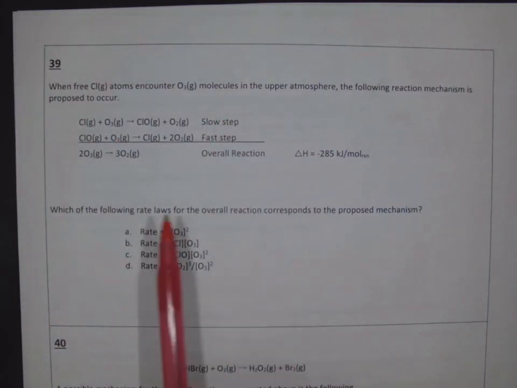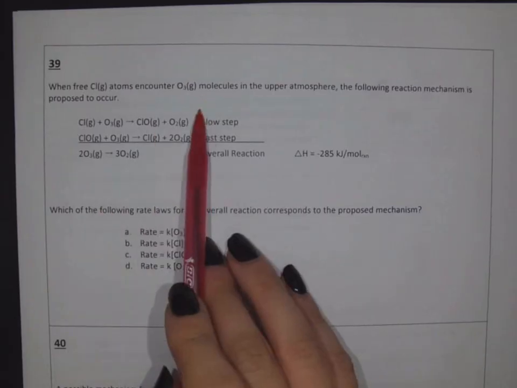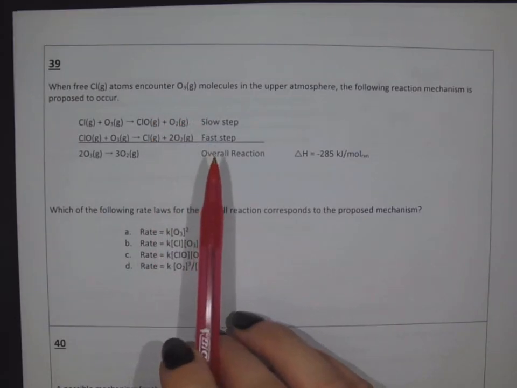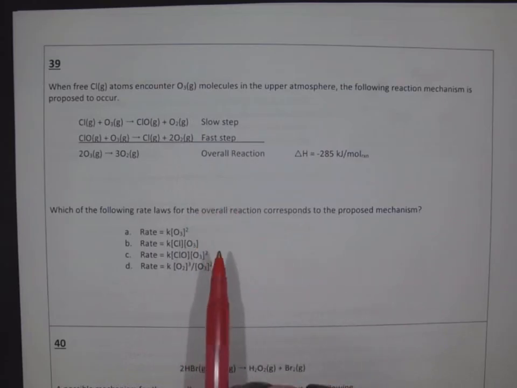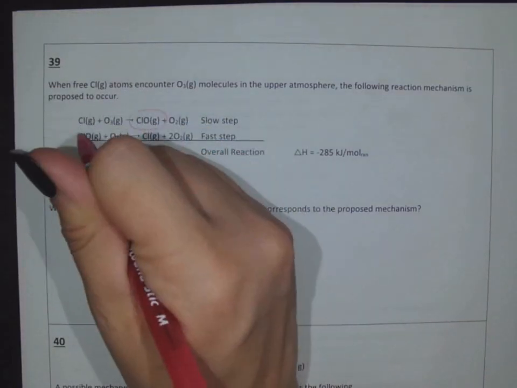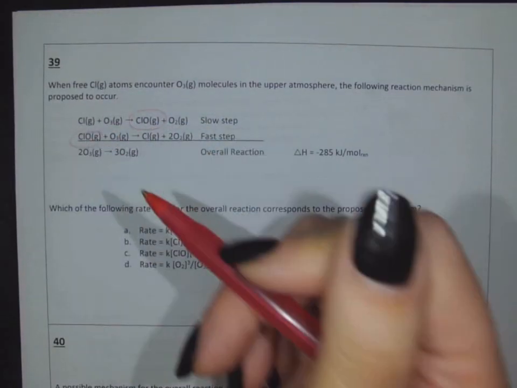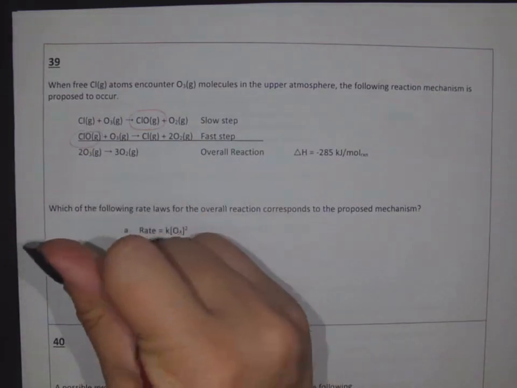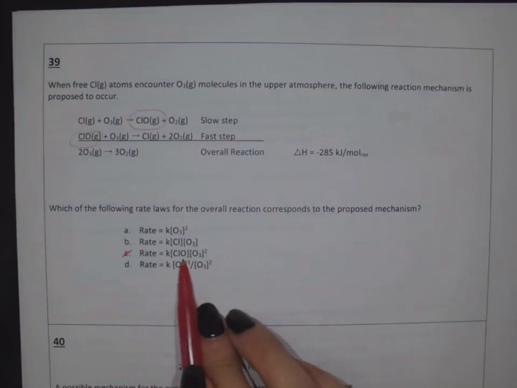Whenever you're figuring out rate law from elementary steps, I want you to first identify the intermediates. Now, intermediates are made in an earlier step and consumed in a later step. Intermediates cannot be part of the rate law. So I know this can't be my answer because it has an intermediate in it, okay?